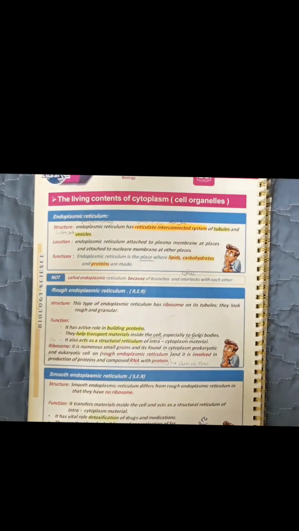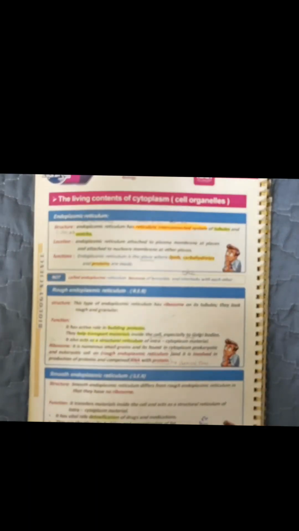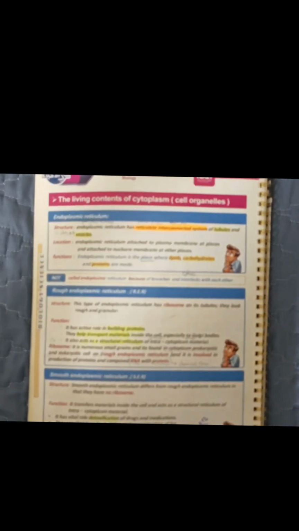And nuclear membrane. So you can probably see it on the nucleus, or you can probably see it at the plasma membrane. Completely normal. Functions: endoplasmic reticulum is the place where lipids, carbohydrates, and proteins are made. They produce lipids, carbohydrates, and proteins.